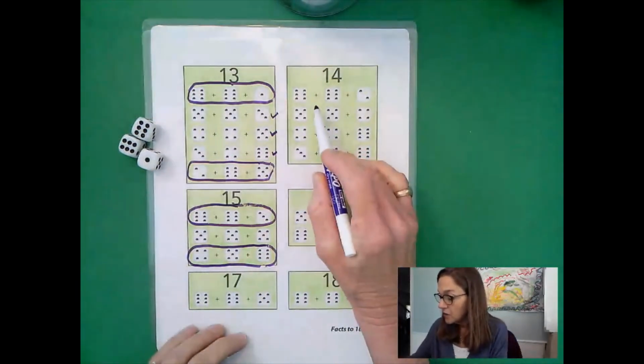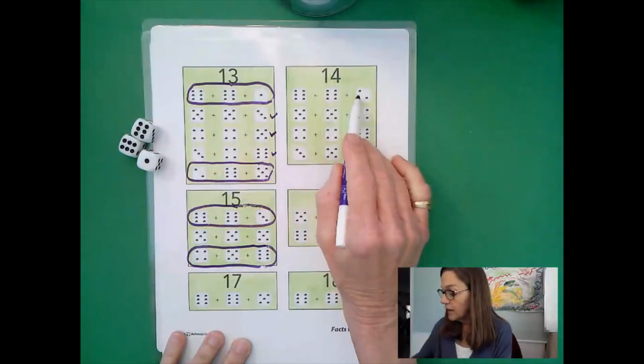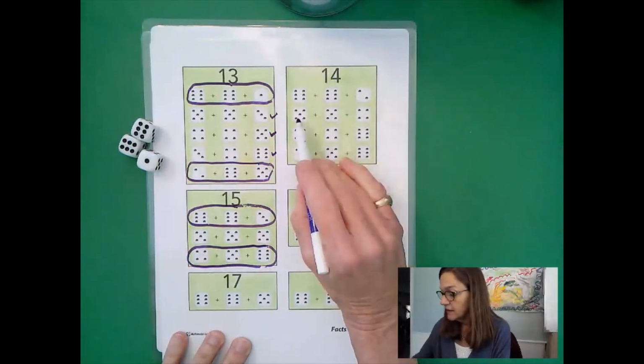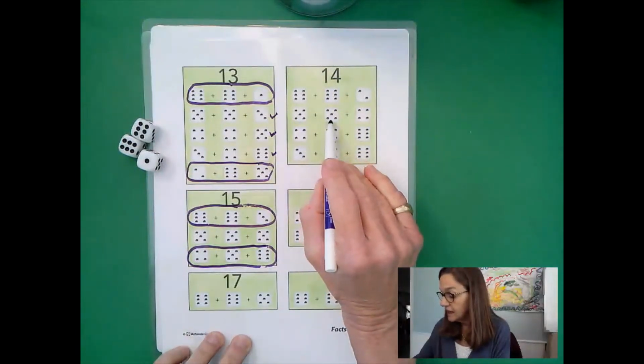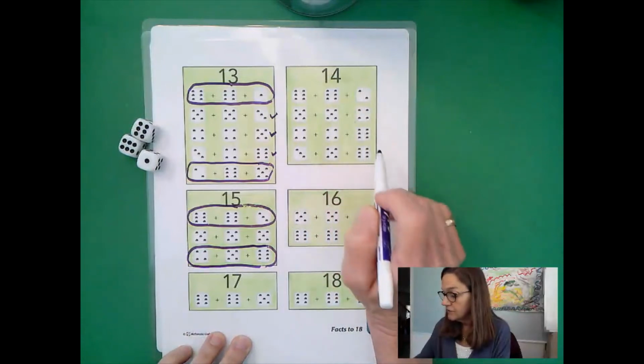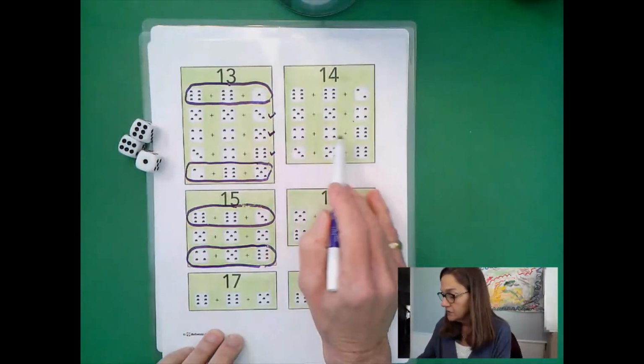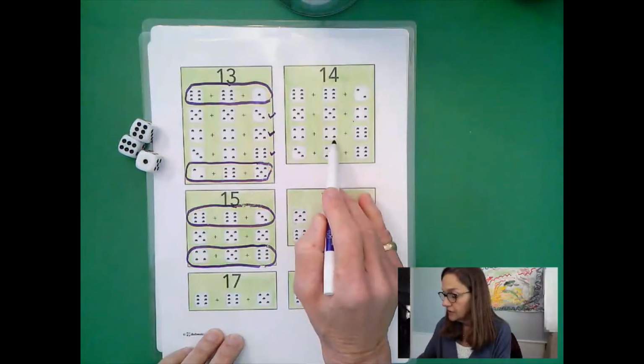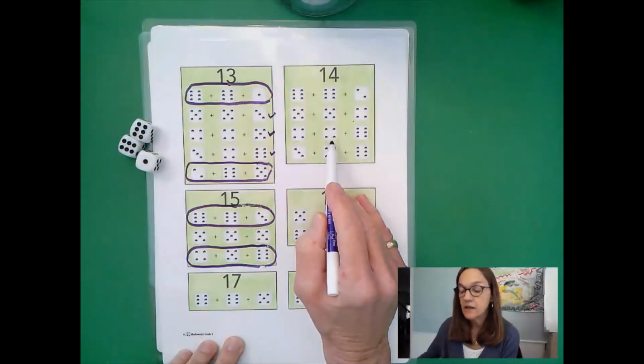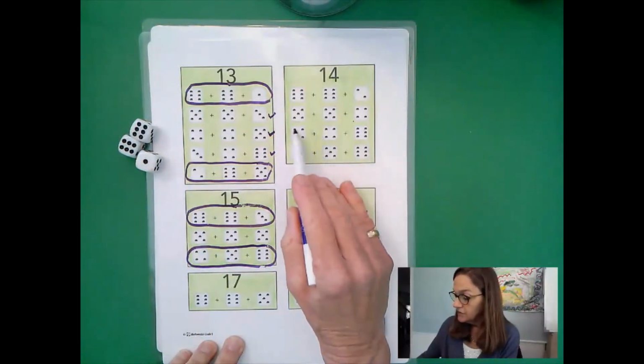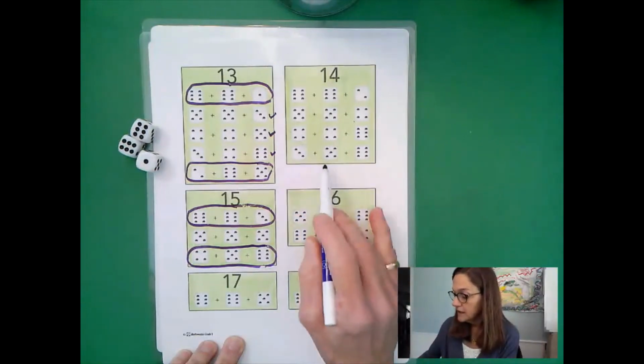Then over here at 14, 6 plus 6 is 12, 13, 14. 5 plus 5 is 10, 11, 12, 13, 14. Here's a friend of 10, I see it. 6 and 4 is a friend of 10. 10, 11, 12, 13, 14.